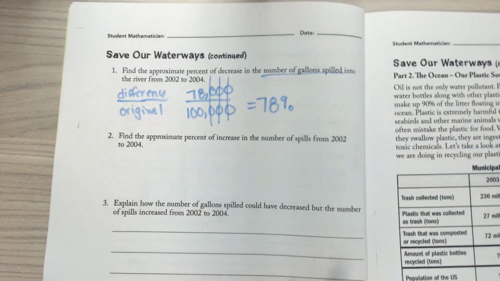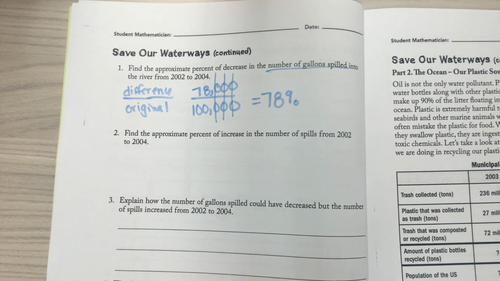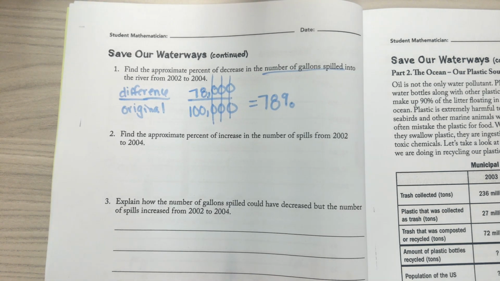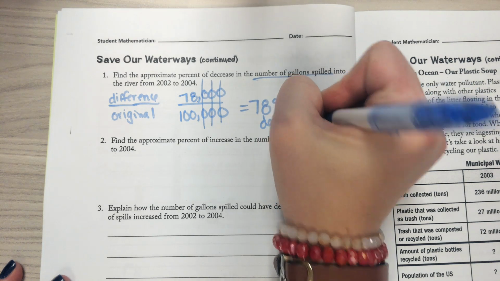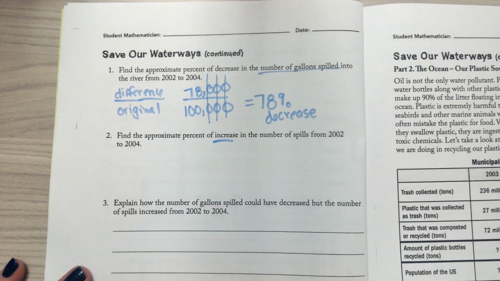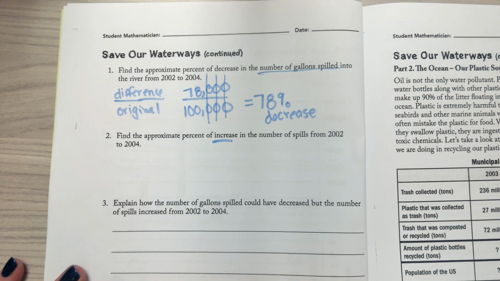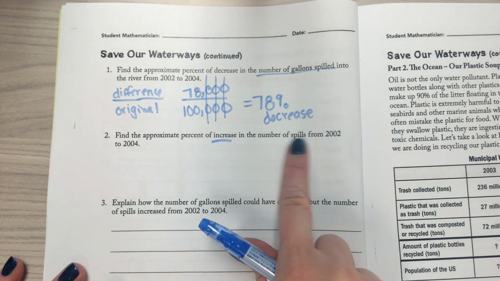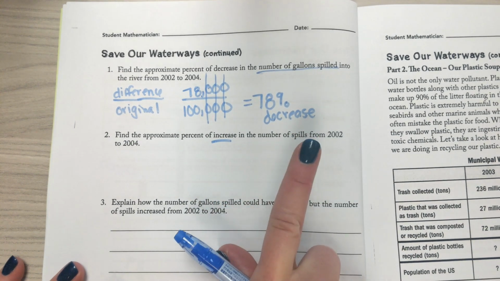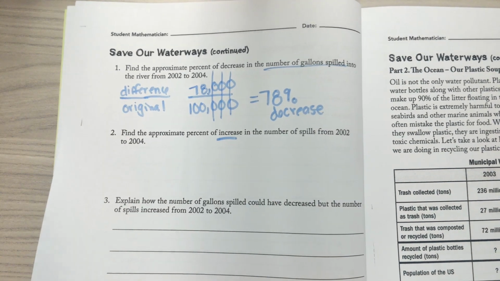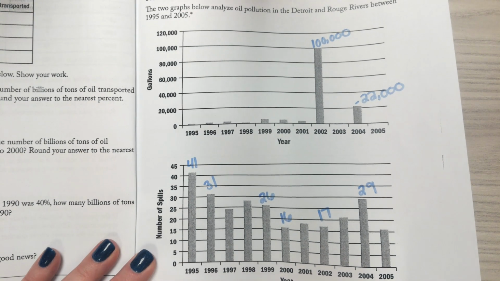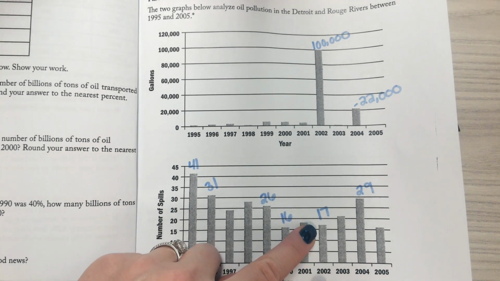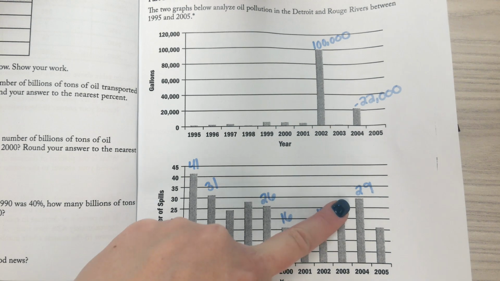All right. Now I'm going to get you started with number 2, and then you're going to finish it. Number 2 says find the approximate percent of increase. The last one went down, that was a decrease. This time we're looking for an increase in the number of spills from 2002 to 2004. So this time we're looking for the number of spills, not gallons, so we need to look at the other graph. Here's the number of spills. 2002 was 17. In 2004 it is 29.